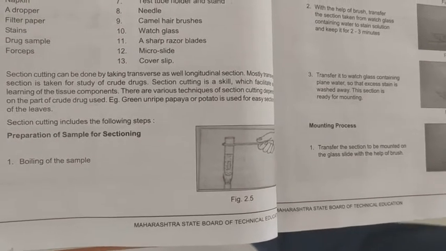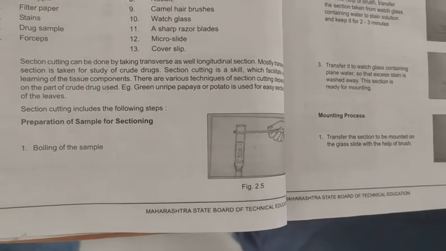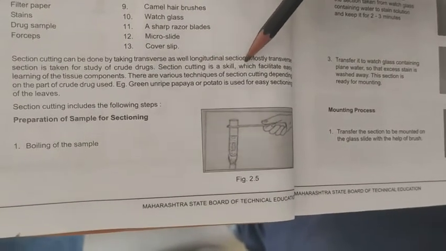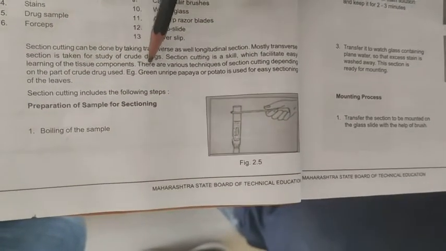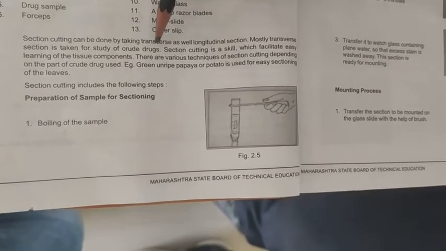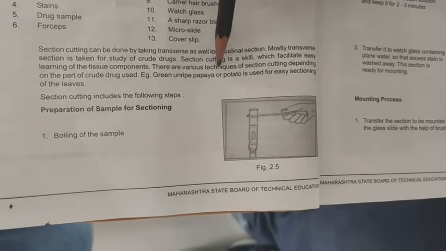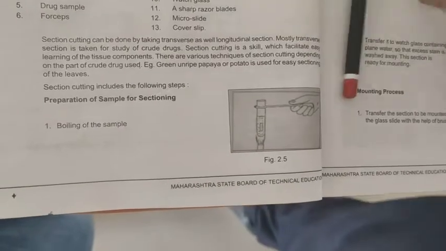But mostly for crude drugs we use the transverse section method. Section cutting is a skill which facilitates easy learning of the tissue components. By this TS method you can easily understand the tissue components. There are various techniques of section cutting depending upon the part of the drug, that is which part you have to use.